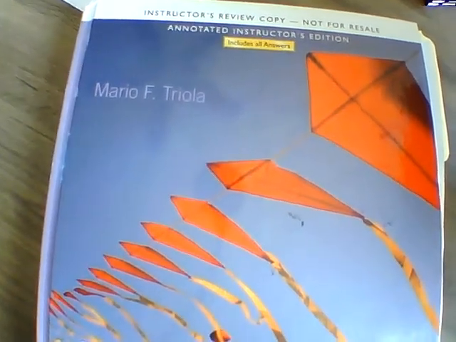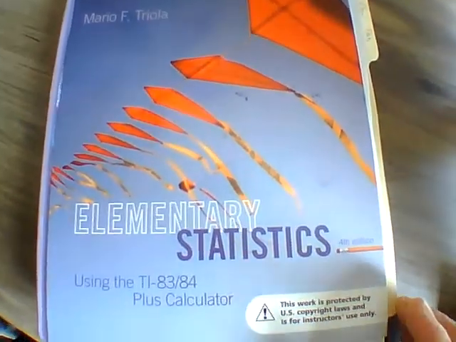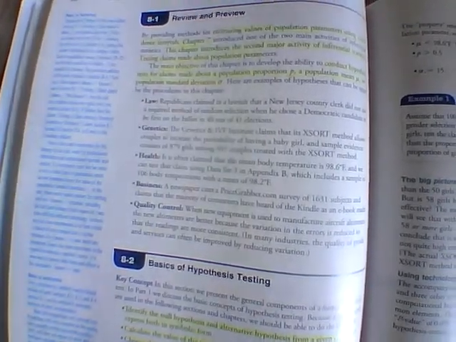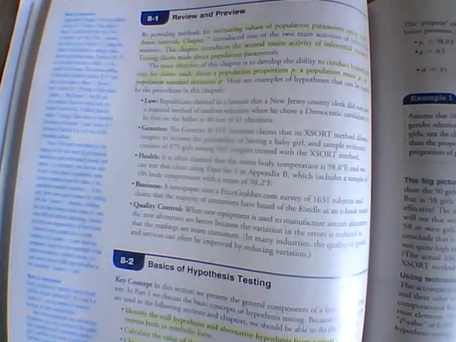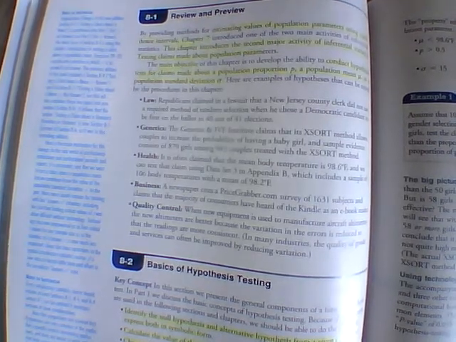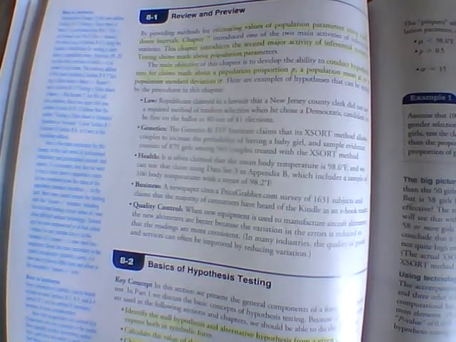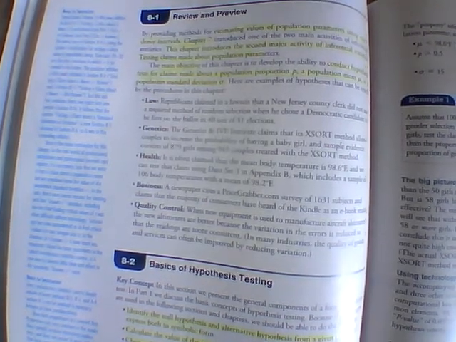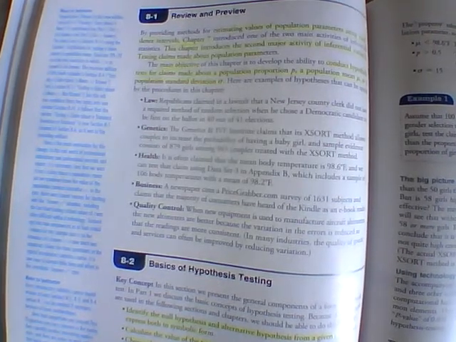We're looking at Chapter 8 in our elementary statistics book. So if we open up to our Chapter 8 here, on Chapter 8 we're talking about hypothesis testing. Okay, so a quick review over here. Basically, estimating values of population parameters using confidence intervals was what Chapter 7 talked about. This chapter introduces two major activities of inferential statistics, testing claims about population parameters.